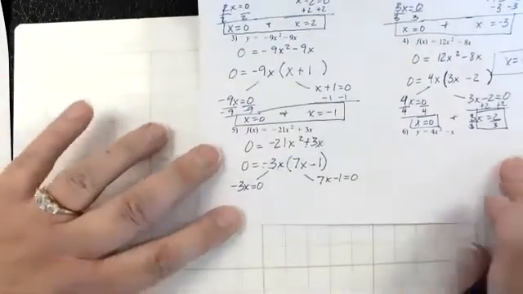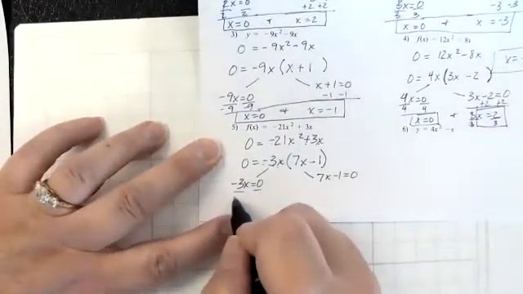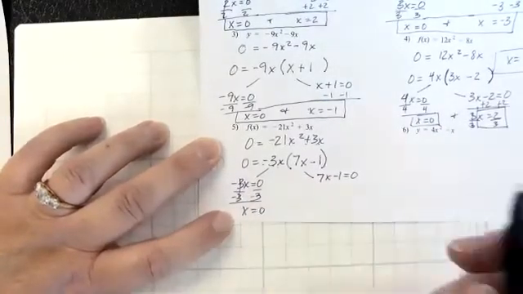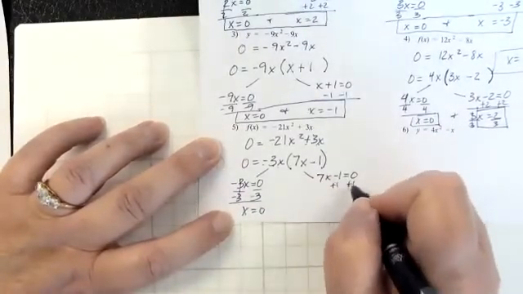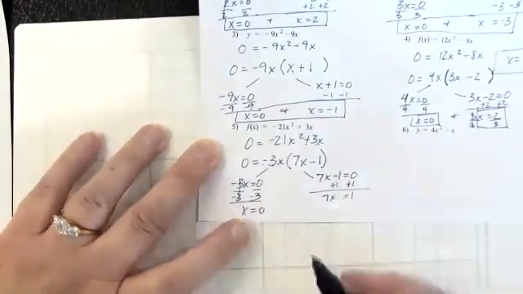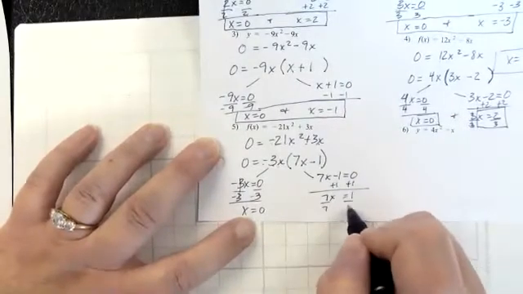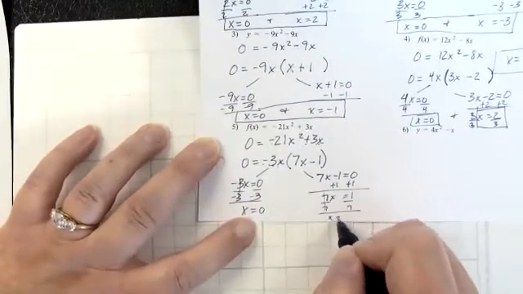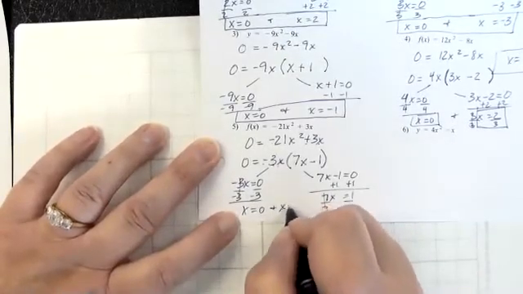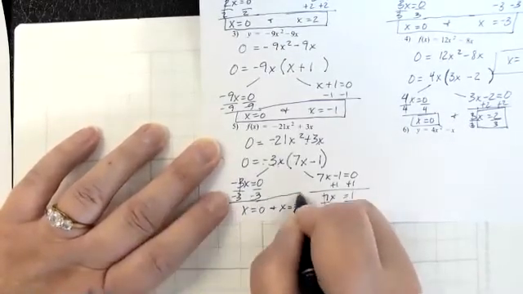property. Divide each side by negative 3 here to get x equals 0. Add 1 to each side to get 7x equals 1. Divide each side by 7 to get x equals 1/7. So x equals 0 and x equals 1/7.